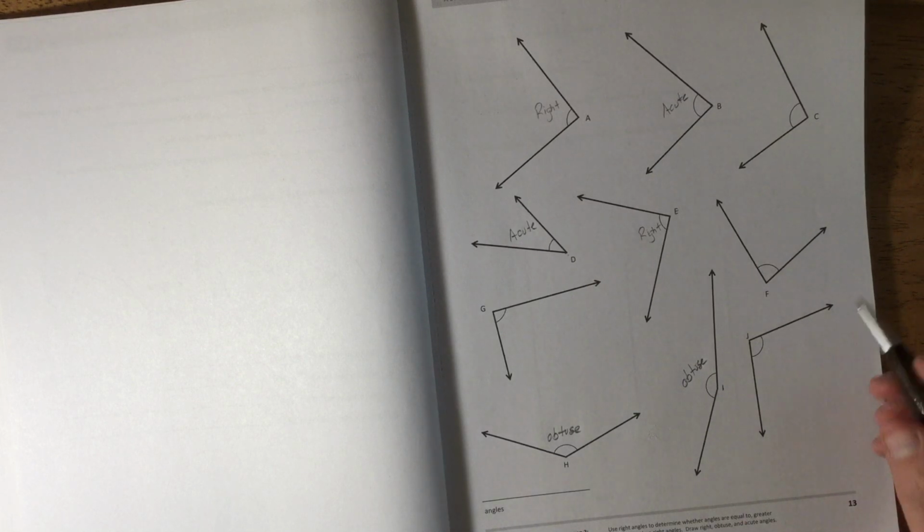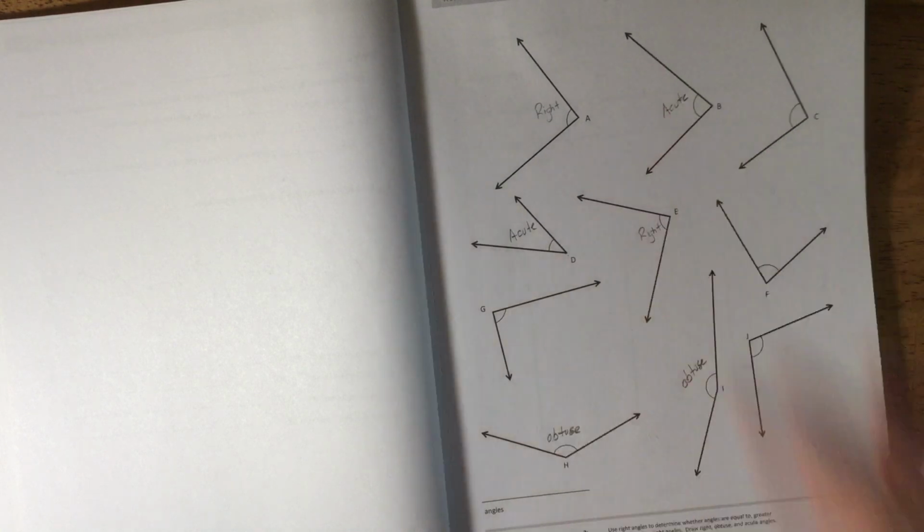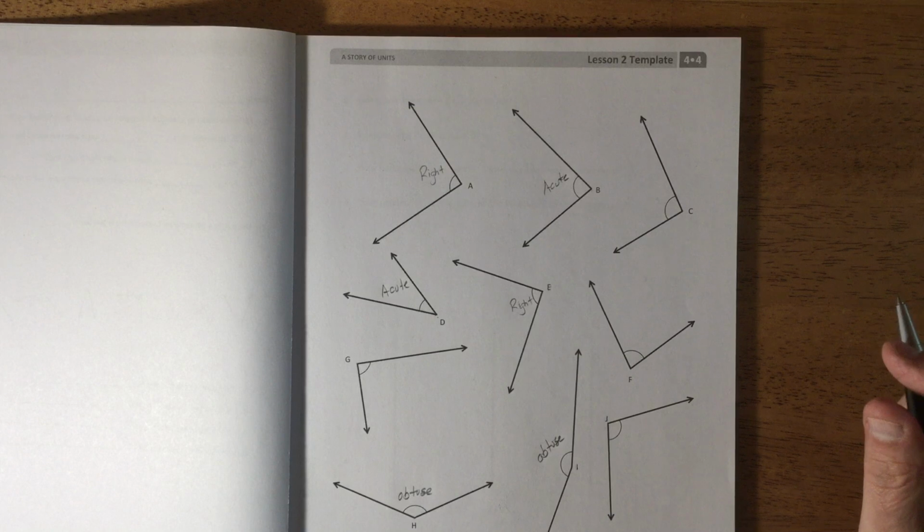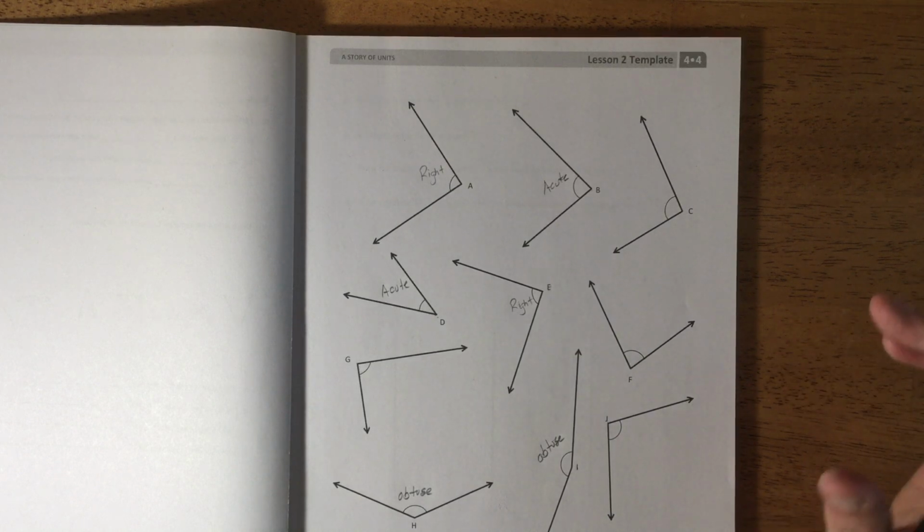So those are now three different types of angles. Now there is a fourth type of angle that's not on this page. And I'm wondering if anybody who has looked at the vocabulary from yesterday can identify what angle we're missing.